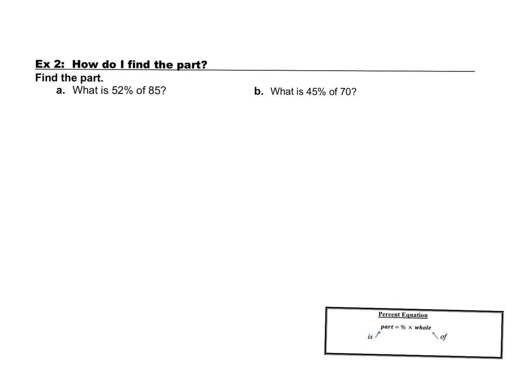All right, example number 2, how do I find the part? So it says what is, so remember the part, what is 52% of 85. So we're going to have our x is 52%. Now, something we need to do with this 52% when you calculate with it is turn it into a decimal by dividing by 100.